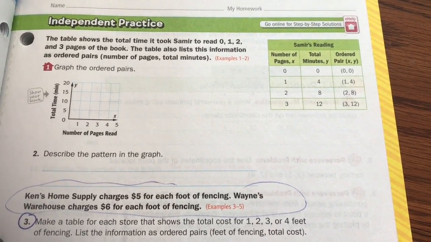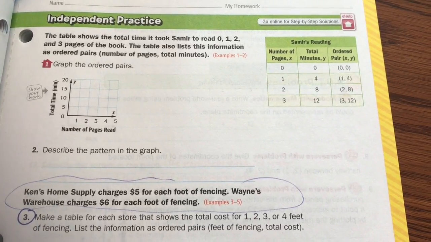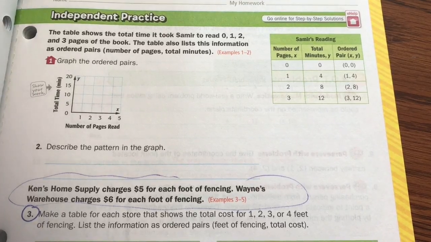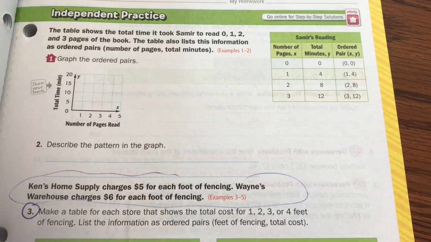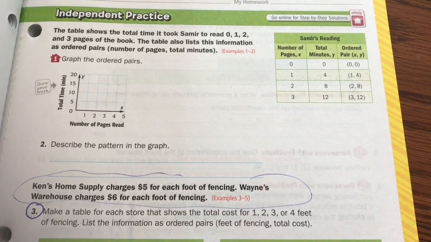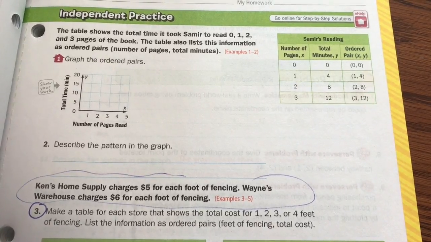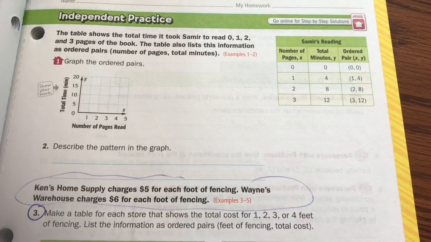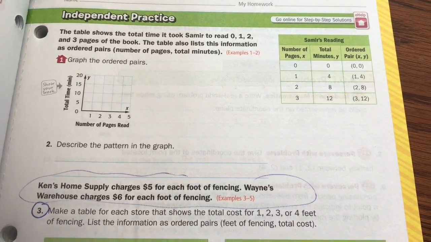If you got anything wrong, I need you to pause the video and fix it so you have the correct work in here when it's time to go review for the quiz. So make sure that you pause and fix and raise your hand and get help from the teacher if you need help figuring out how you did it wrong if you can't figure it out.